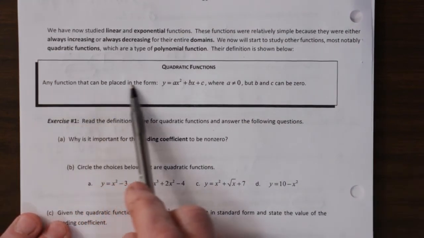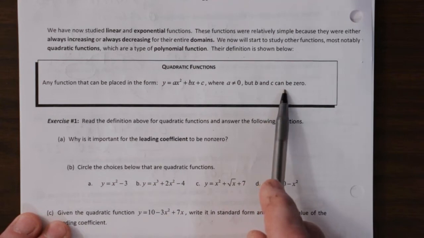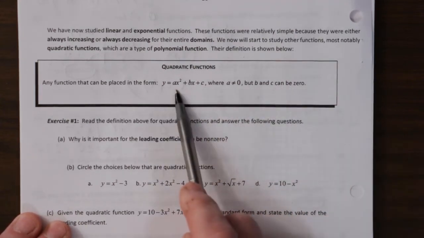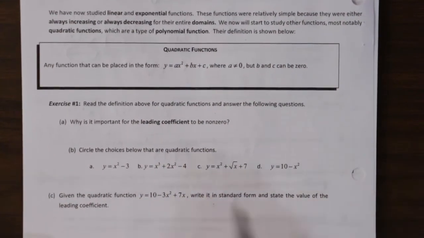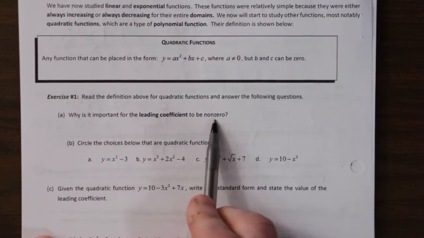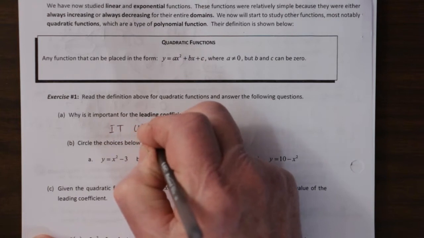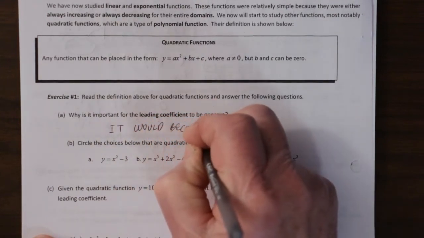Any function that can be placed in the standard form of a quadratic equation gives you a parabola. B and C can be anything, but you can't have A equal 0, because then it turns into a line. These two don't need to be there. The leading coefficient has to be non-zero, because otherwise it would become a line.